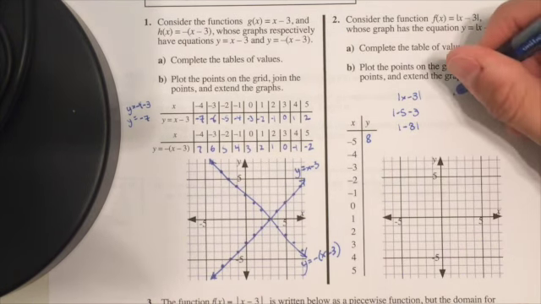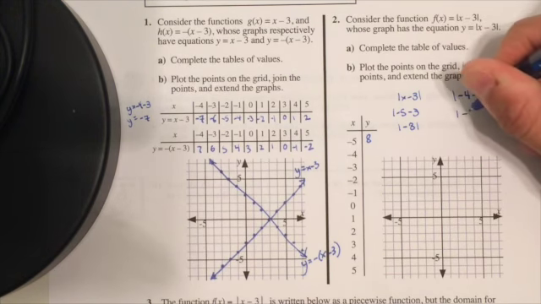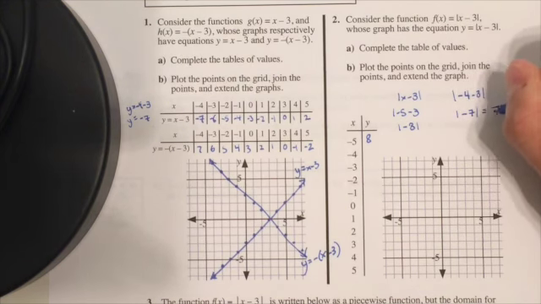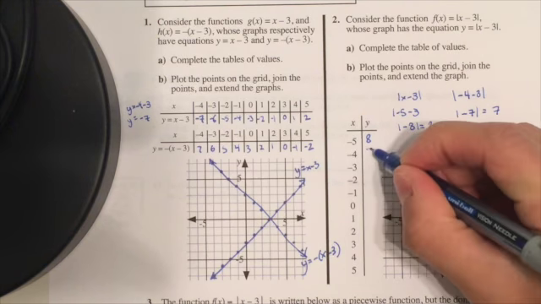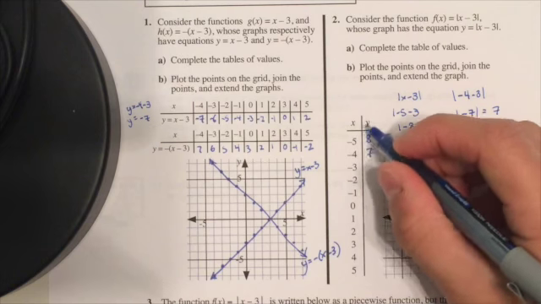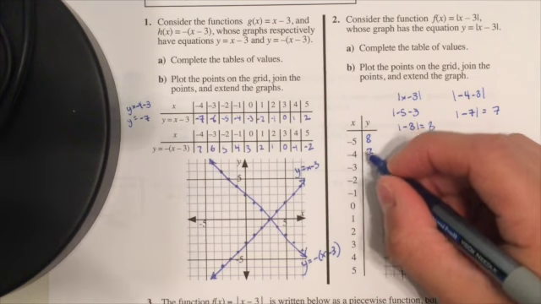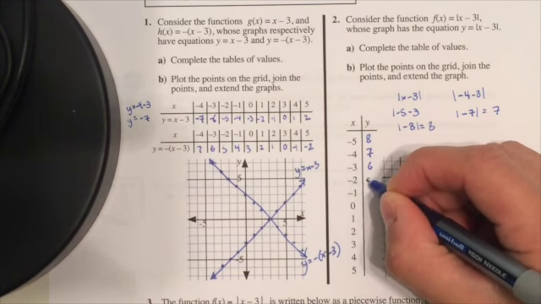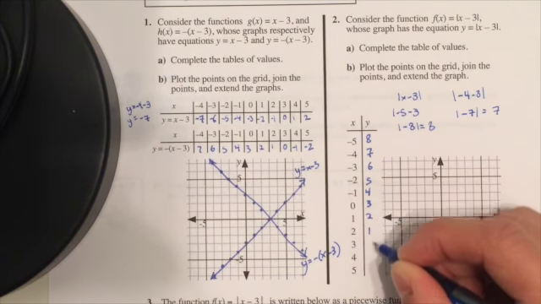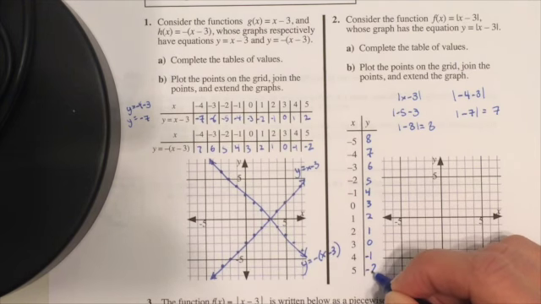If I do the same thing with negative 4, negative 4 minus 3 would give me the absolute value of negative 7, which would be equal to 7. Sorry, I should have said that's equal to 8 for the first one. Okay, so 8, 7, and because you can see the trend this is following, we'll just go down like this: 6, 5, 4, 3, 2, 1, 0, and then negative 1 and negative 2.